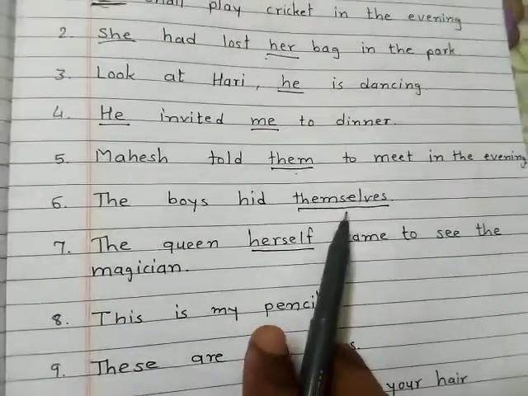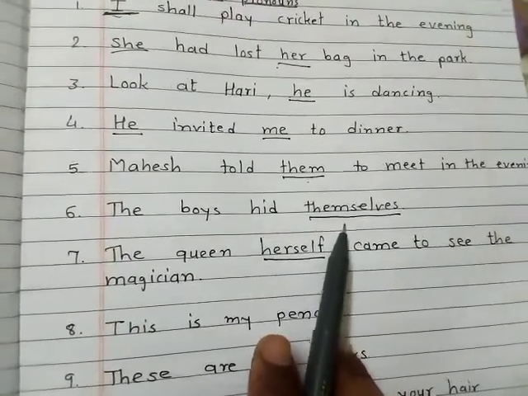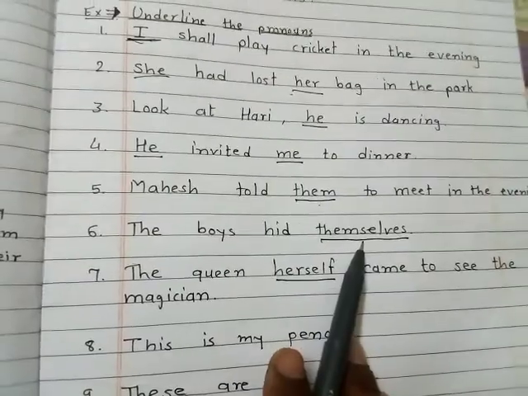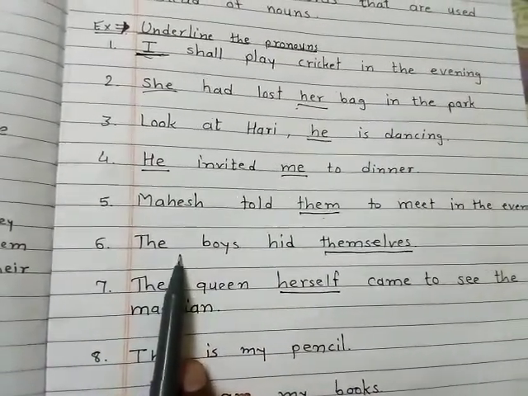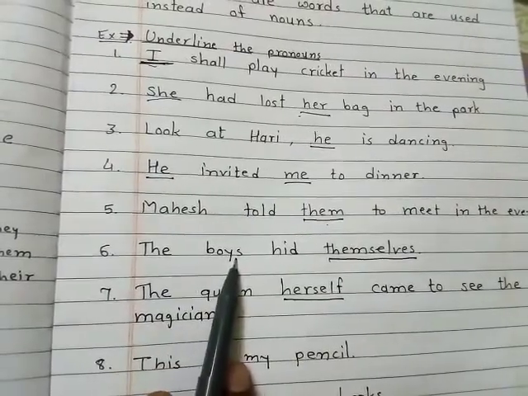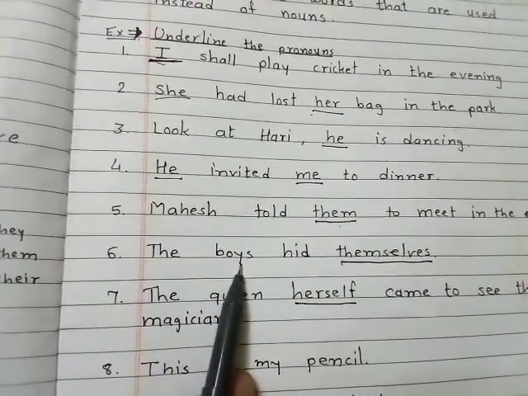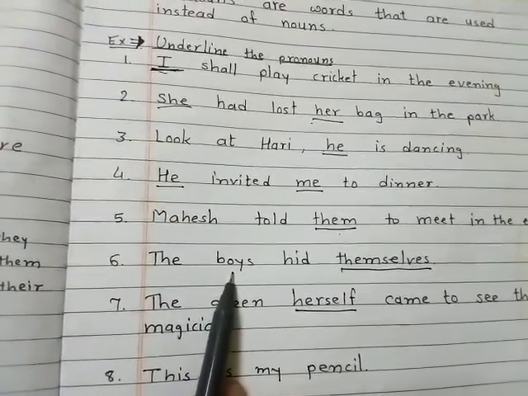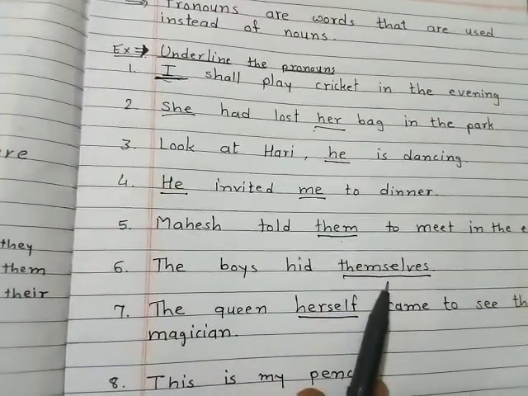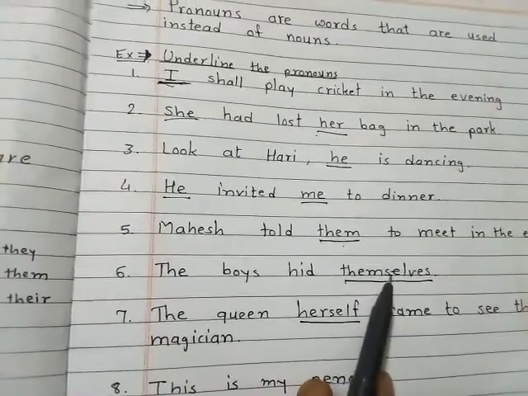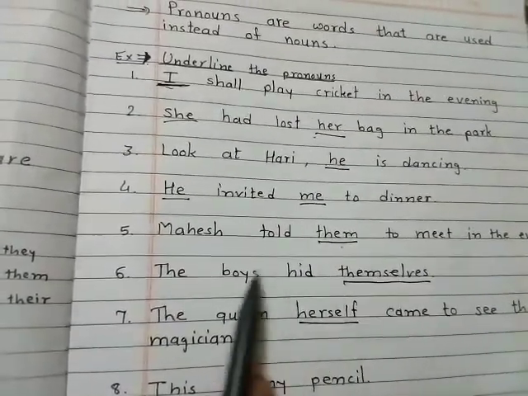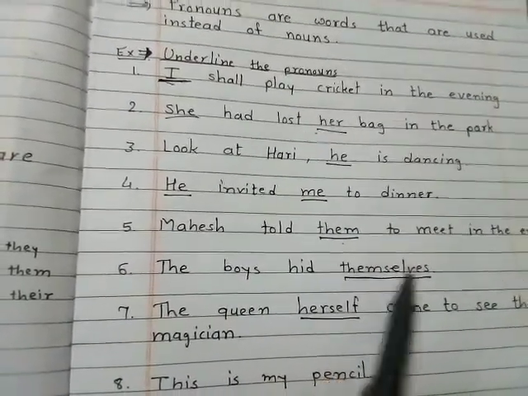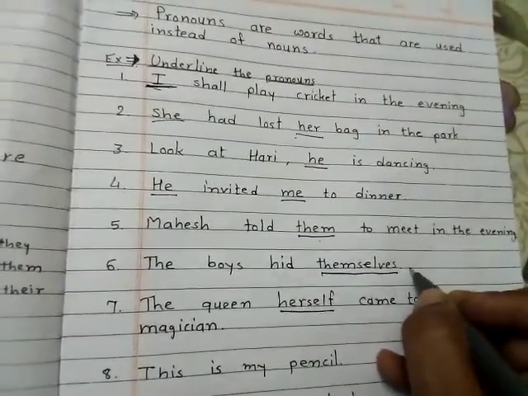Here the boys hid themselves. Here themselves behave like the object of the verb. It is the object of the verb hid, right? But they refer to the same person as the subject. The subject is the boys, right? Which pronoun we use for the boys? Here boys are in the plural form, so we use which pronoun for the boys? They, right? So here themselves is used after the verb in the objective place and also refers to the same person as the subject of the verb, and such pronouns are called reflexive pronouns. So themselves is a reflexive pronoun.